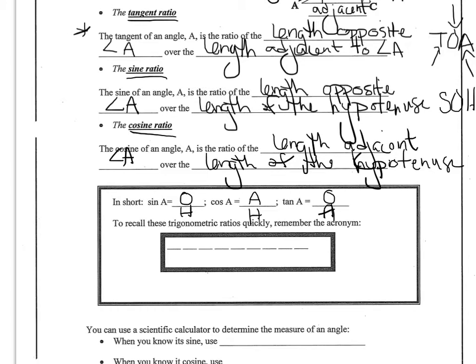So if we want to recall the trigonometric ratios quickly, remember the acronym. Acronym just means a set of letters that's the first from each word. So we have S for sine, O for opposite, H for hypotenuse. C for cosine, A for adjacent, H for hypotenuse.